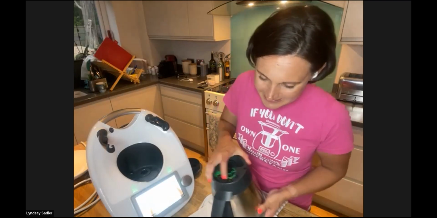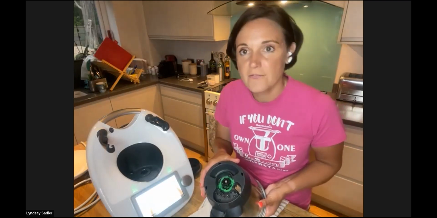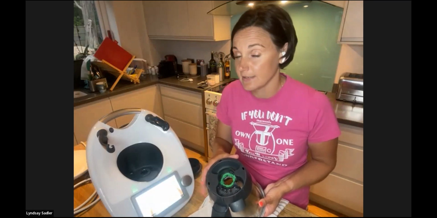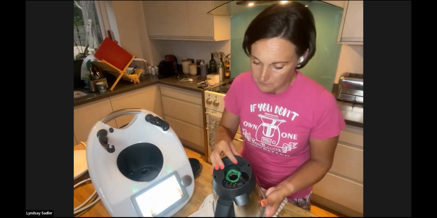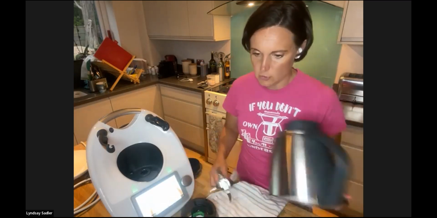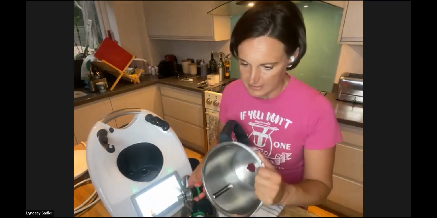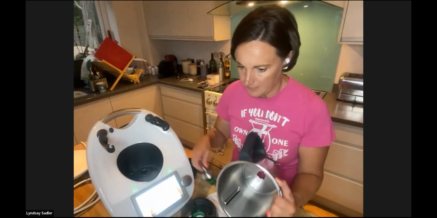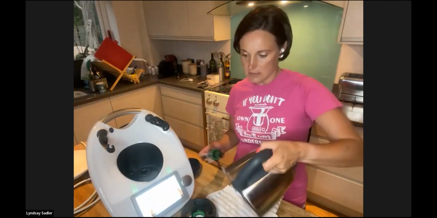So you can just clip your base. Now the first couple of times you do this, when your Thermomix is new, it's really stiff, and then it just eases off. So you twist that base, and then the blades will drop out, which means it's really, really easy to clean. You can see this one went through the dishwasher last night. I haven't used it today. So then you can just put everything in the dishwasher.